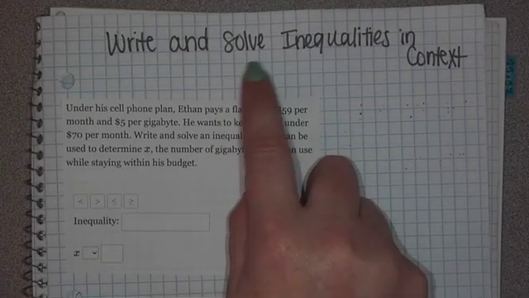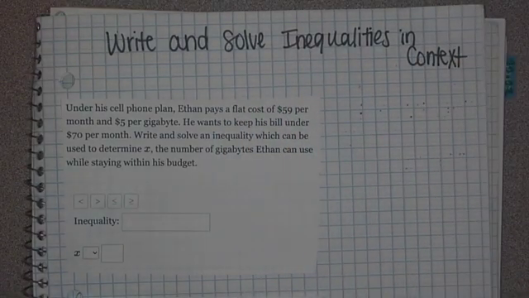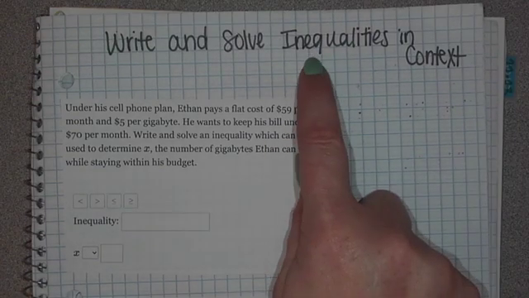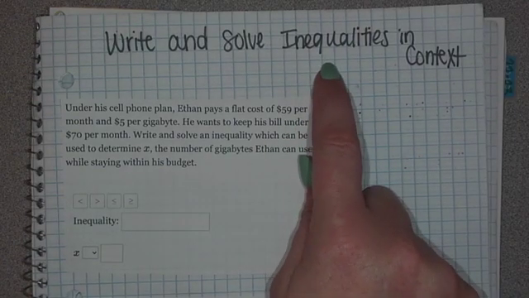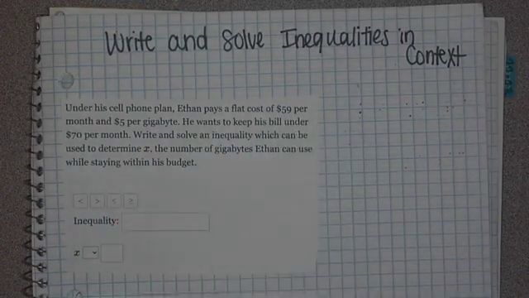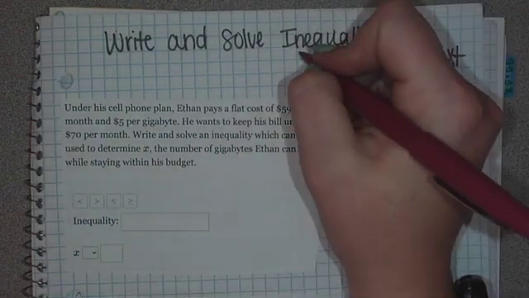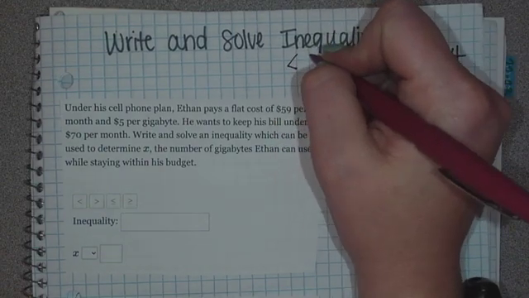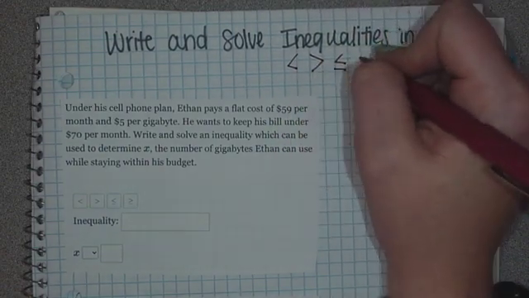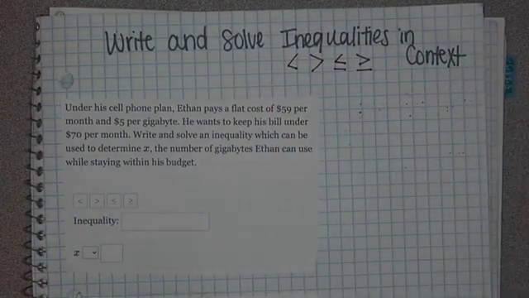This is writing and solving inequalities in context, which is very similar to the last one that we just did. It's just that you're going to have to set these ones up as an inequality based on the information that you read rather than an equation. Remember, an equation is an equals. An inequality has a less than, a greater than, less than or equal to, or greater than or equal to. So it's going to end up having one of those symbols in it.